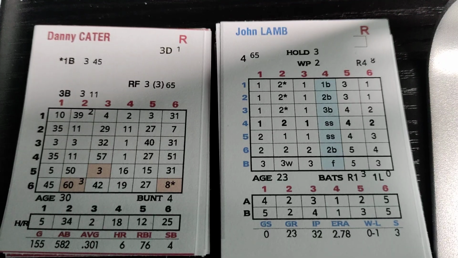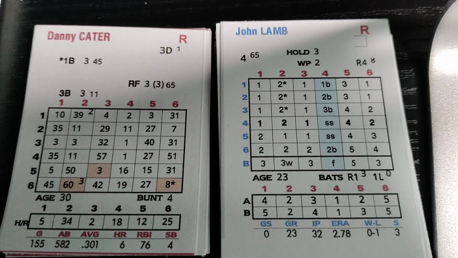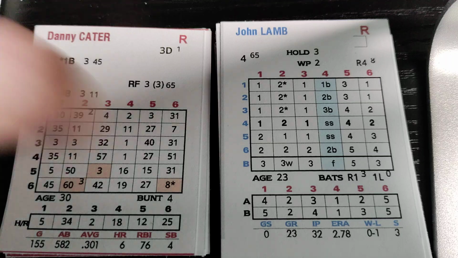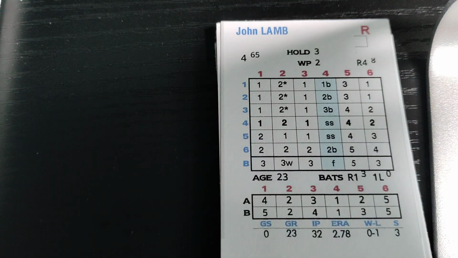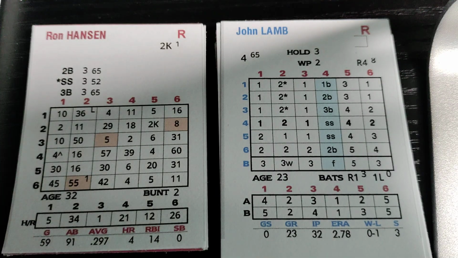We got a 1-3-3. 1-3 is a 3. That should be a strikeout, and it is a strikeout of Cater. So 1 out. And that'll bring up Hansen, who is the hero for the Yankees. Ron Hansen hit a 3-run homer in the 5th inning. But the game is now tied. Hansen is 1 for 3.